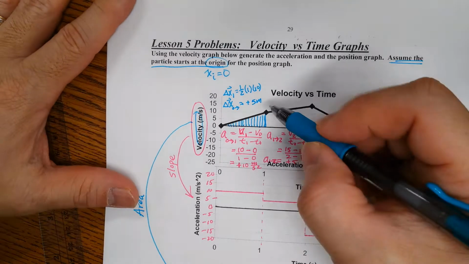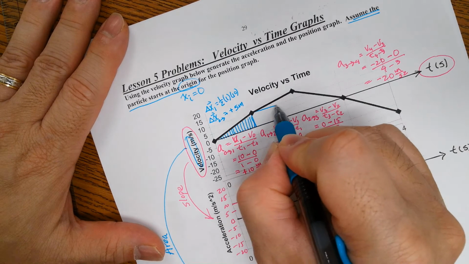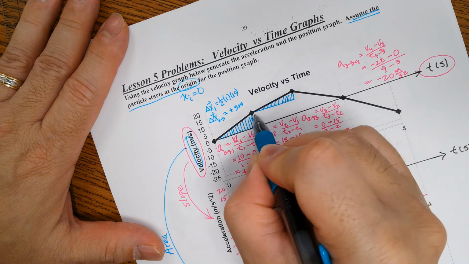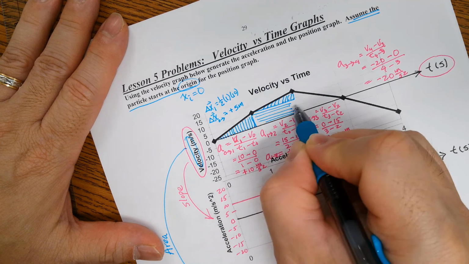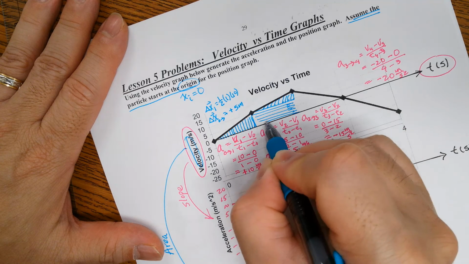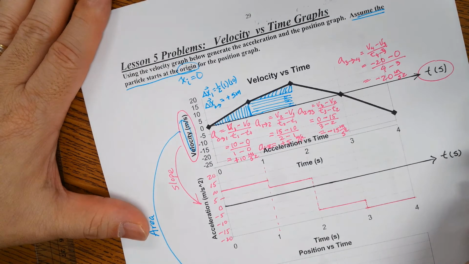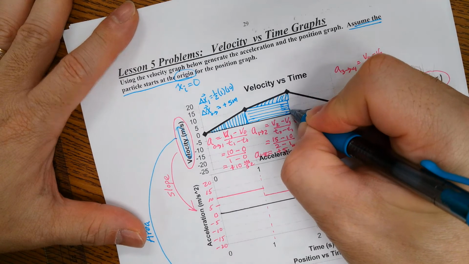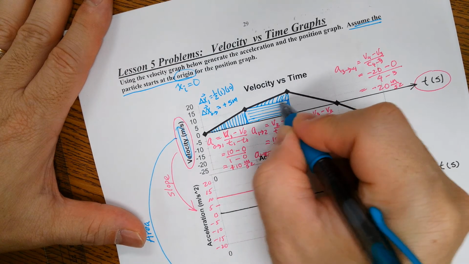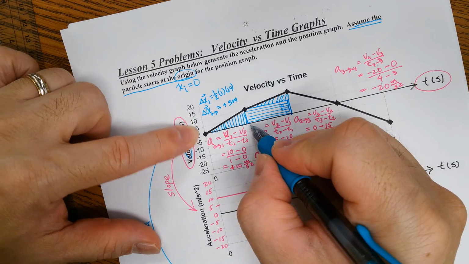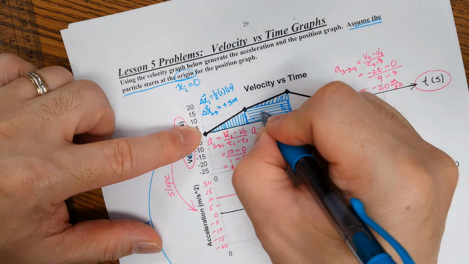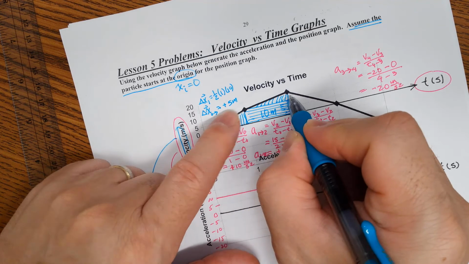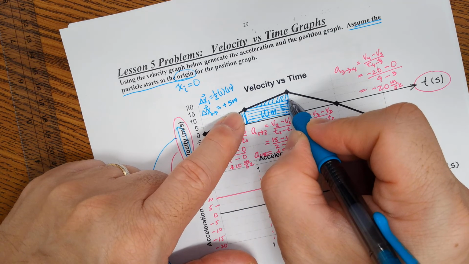Then I have to find this area here plus this area here, and add them together to get my displacement for 1 to 2 seconds. So how do I do that? Well, the area of this is just 10 times 1, so this is 10 meters. This area here is 15 minus 10 is 5.